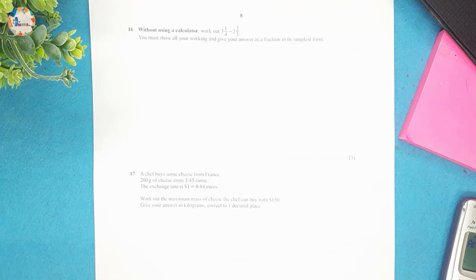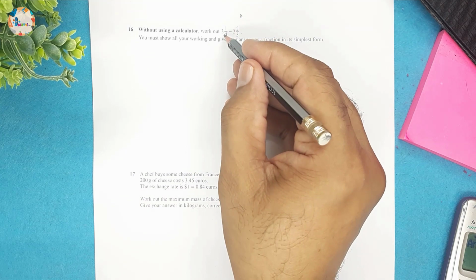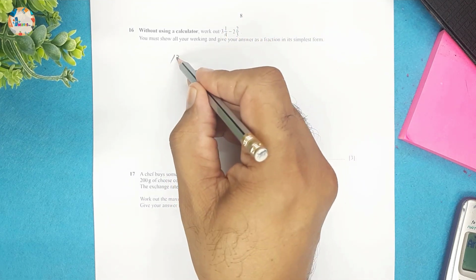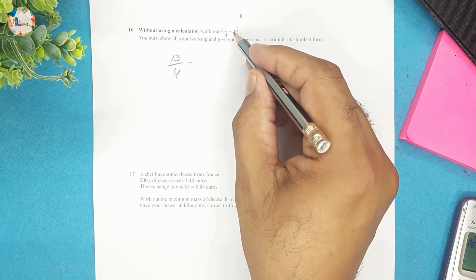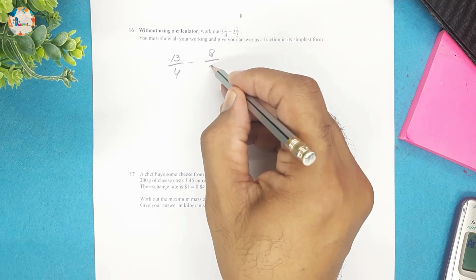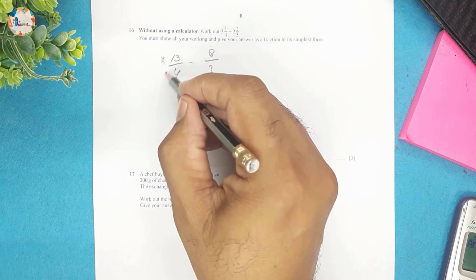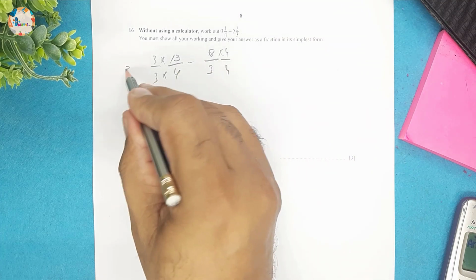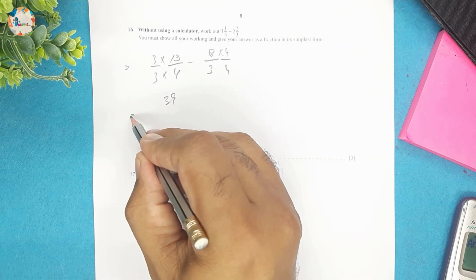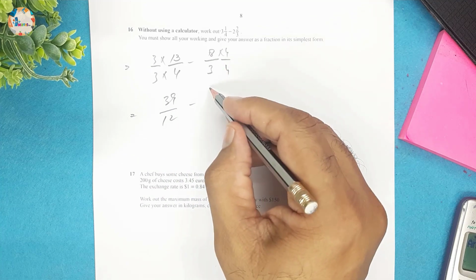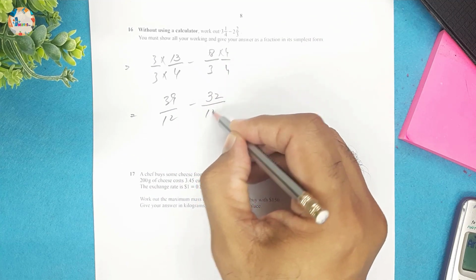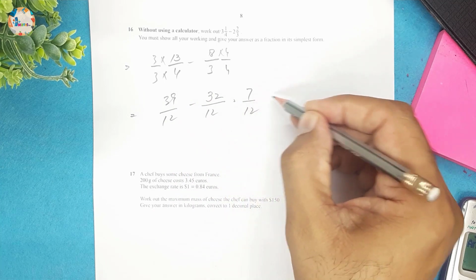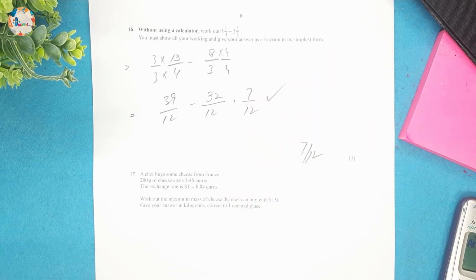So this is done. Question number 16, we have to simplify the fraction without using a calculator. So 3 fours are 12, 12 plus 1 will be 13 over 4, and minus this, 3 sixes are 18... 6 plus 2 will be 8, 8 over 3. Now we will multiply this by 3 and this by 4. So this will be 39 over 12 minus 32 over 12, and this will be equal to 7 over 12, and 7 over 12 will be our final answer to this question.